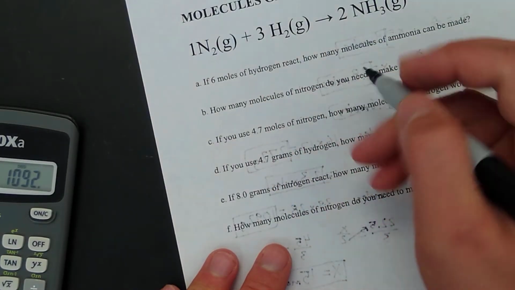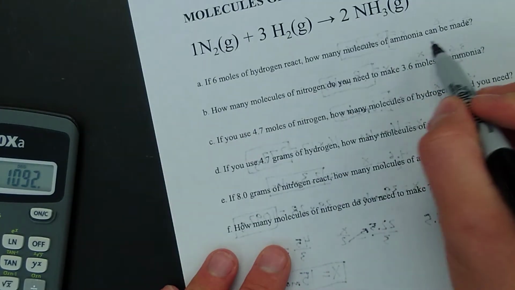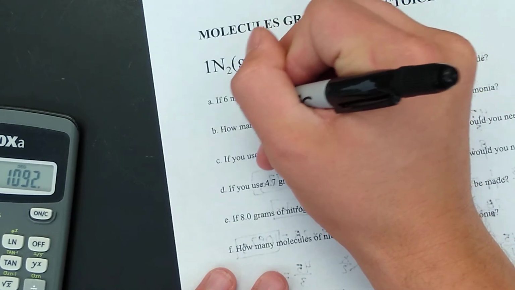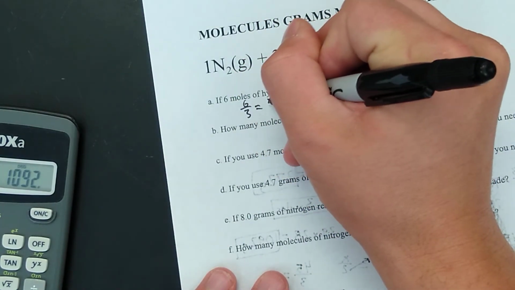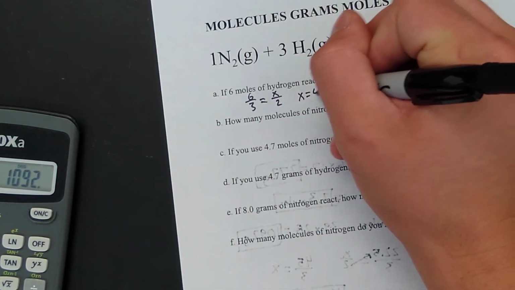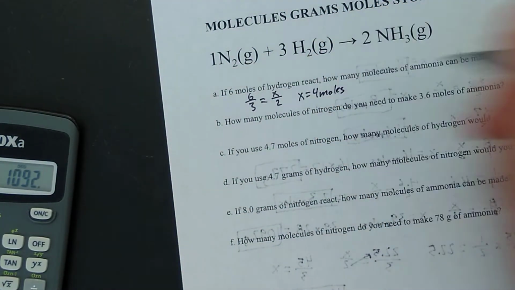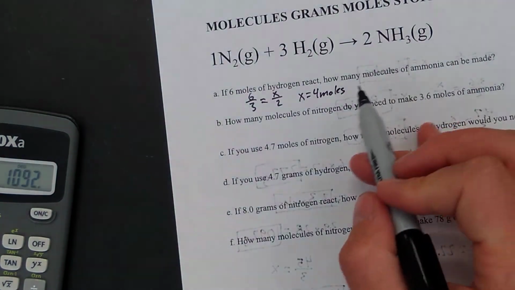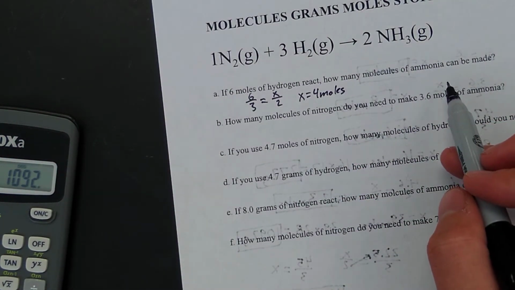6 moles of hydrogen react, okay. And we're looking for ammonia, okay. So 6 is to 3 as x is to 2. That means our x is equal to 4 moles. Okay, now we want to know how many molecules of ammonia can be made.